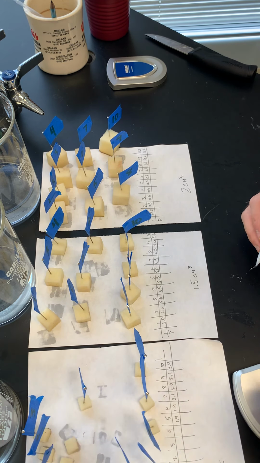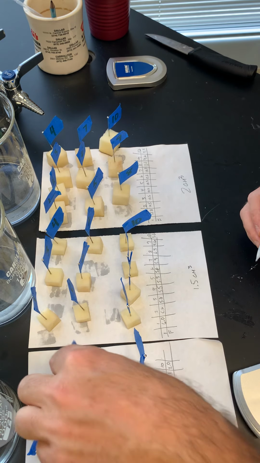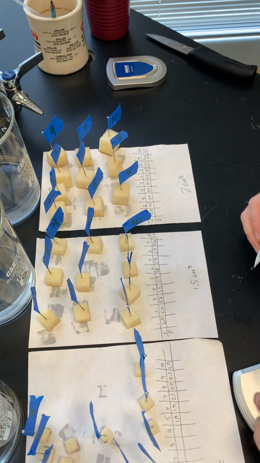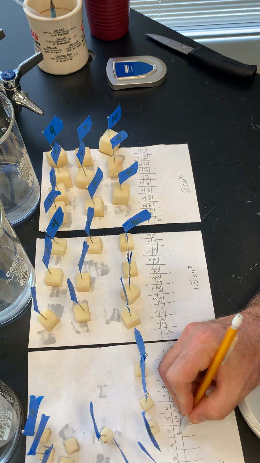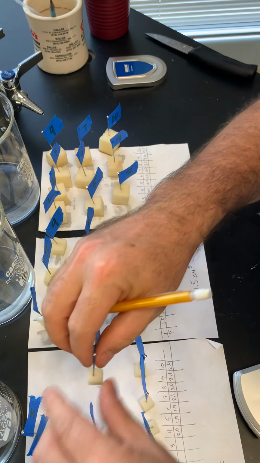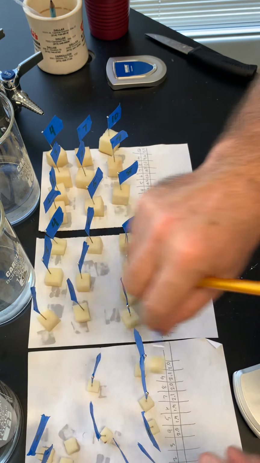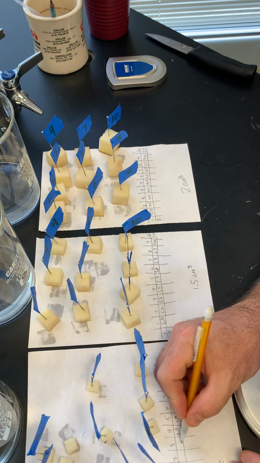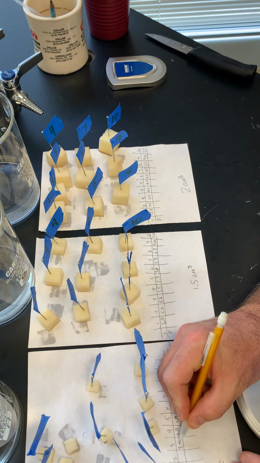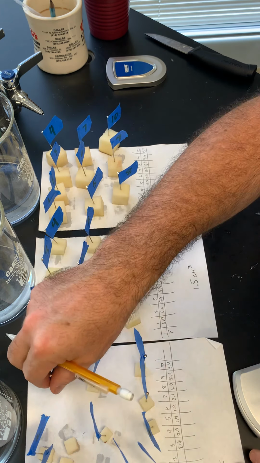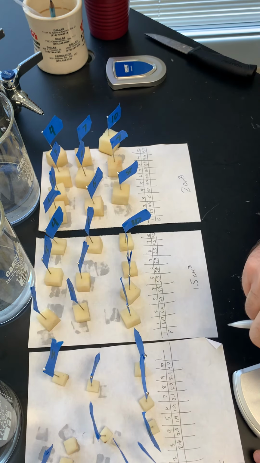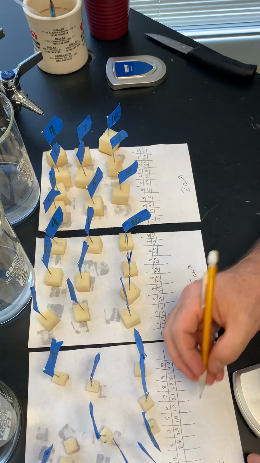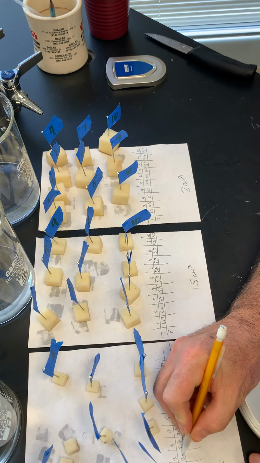let's see, there's my 4, come on buddy, you can stand up, 2 grams, 3, 2.6 grams, man, this guy's heavy, 2.1 grams for number 2.